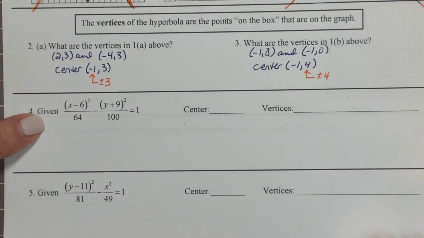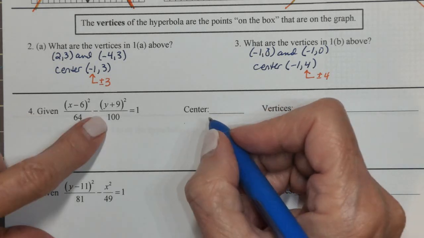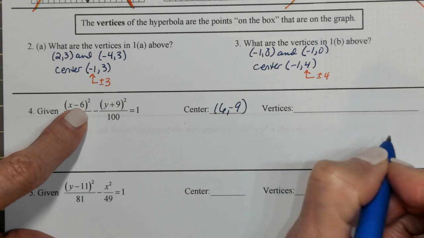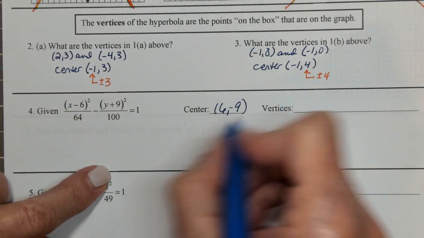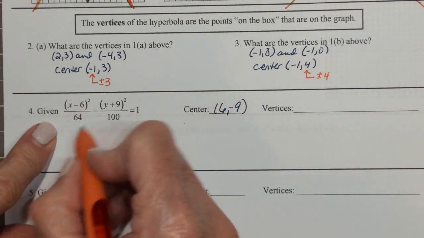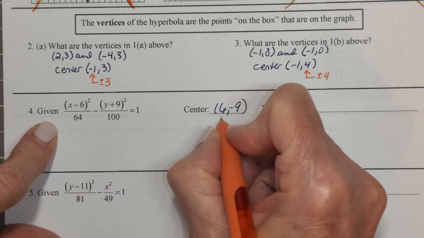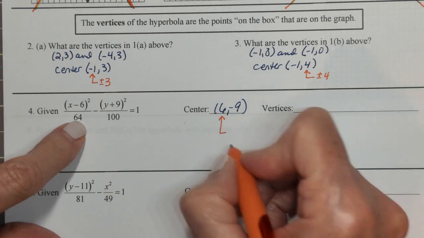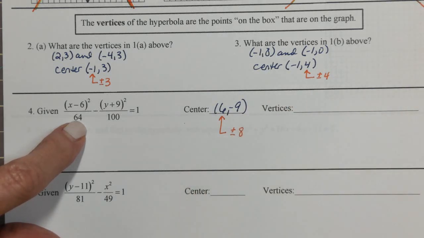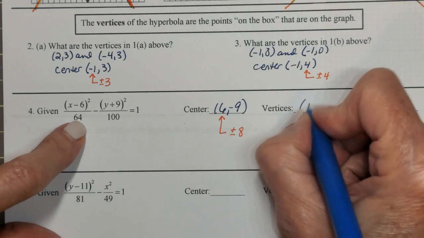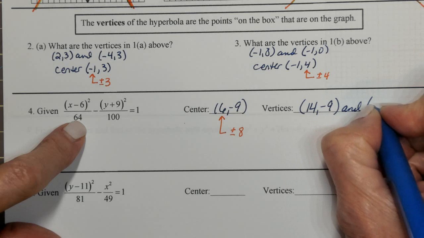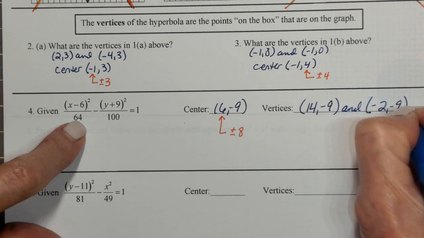Given this, what is the center? Well, the center is 6, -9. Okay. What are the vertices? Well, the center is 6, -9. X's are positive, so from the x coordinate, I'm going to add and subtract 8, the square root of 64. So that would give me 14, -9, and -2, -9.